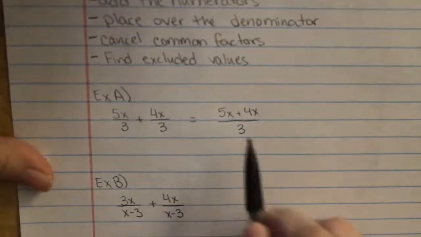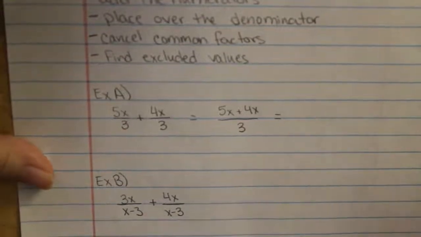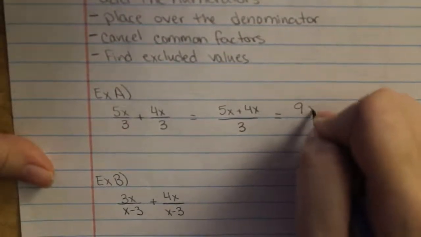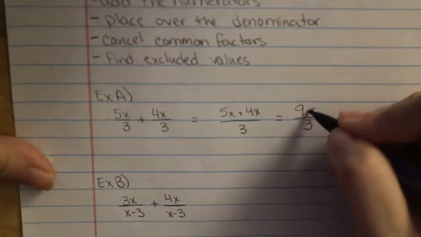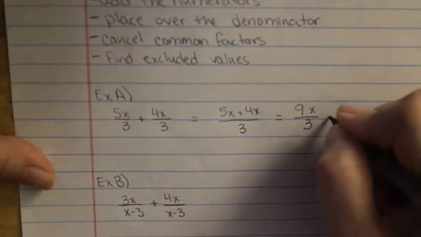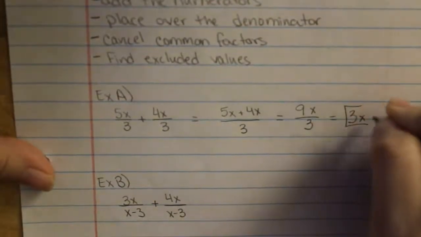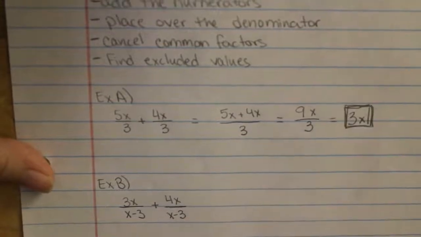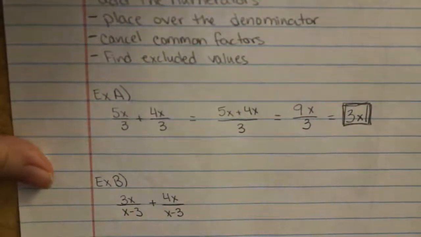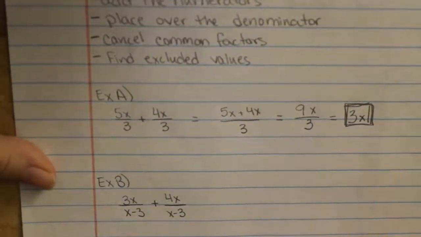Okay, from here we can see these are like terms. So I've got 5x and 4x. That is like saying I have a total of 9x over 3. Well, looky here. 9 is divisible by 3. 9 divided by 3 is 3, and I keep my x, which gives me 3x as my simplified final answer. Since all I excluded here was a 3, obviously 3 cannot equal 0. We're done.